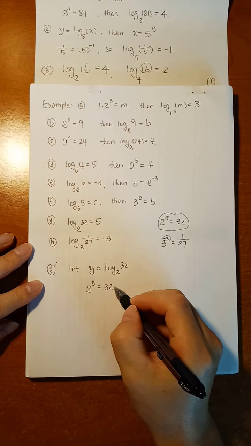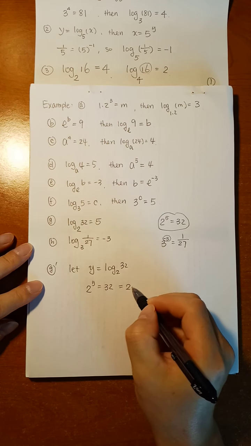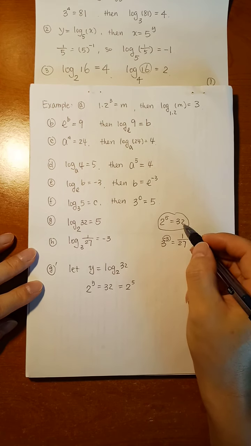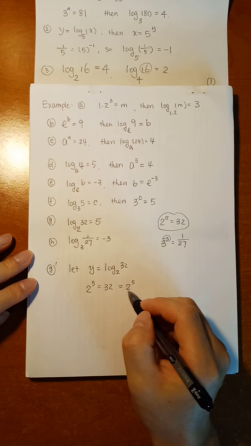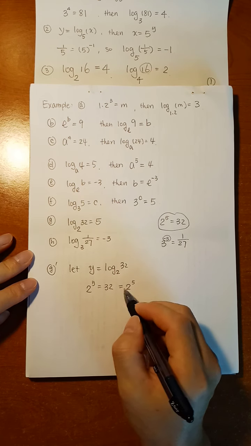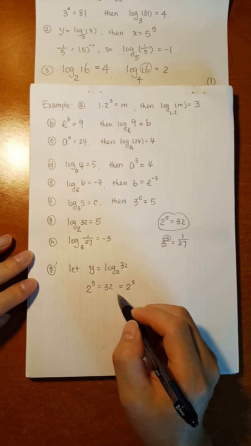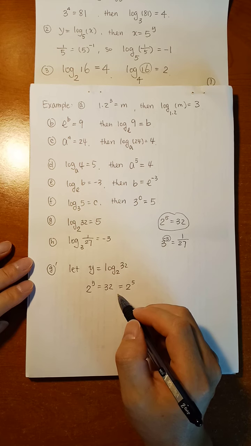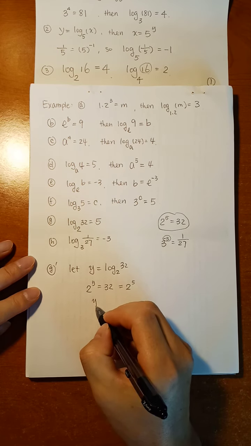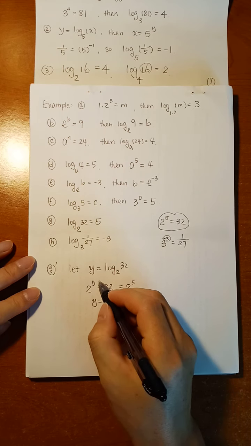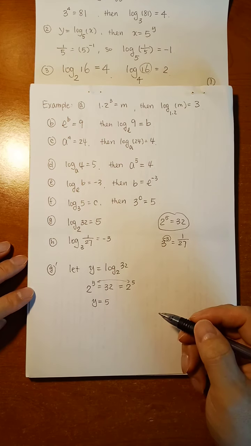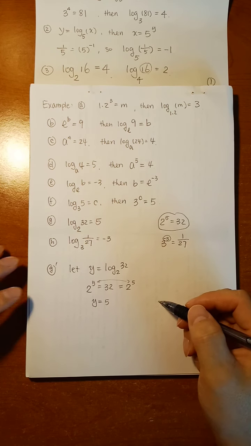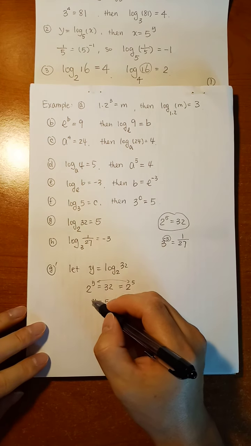And 32 is 2 to 5. Still, you have to recall the multiplication table. So 2 to y is equal to 2 to 5, and by the solution of exponential equations, we get y is equal to 5, because they have the same base, then they have the same exponent from the equation.